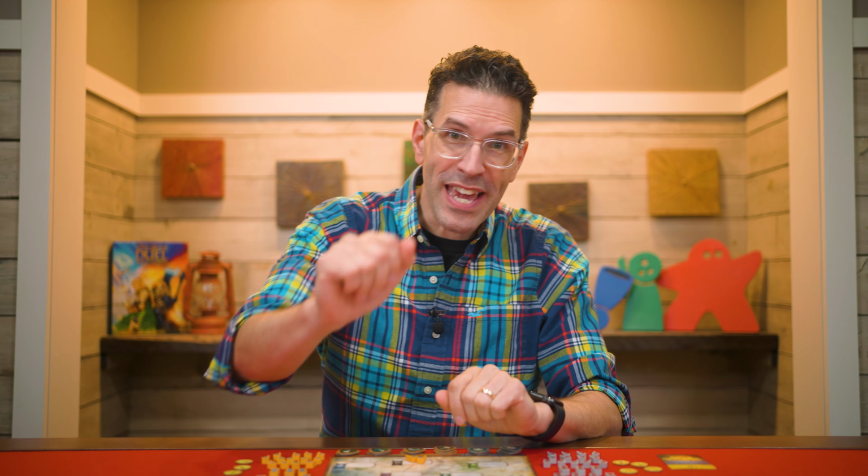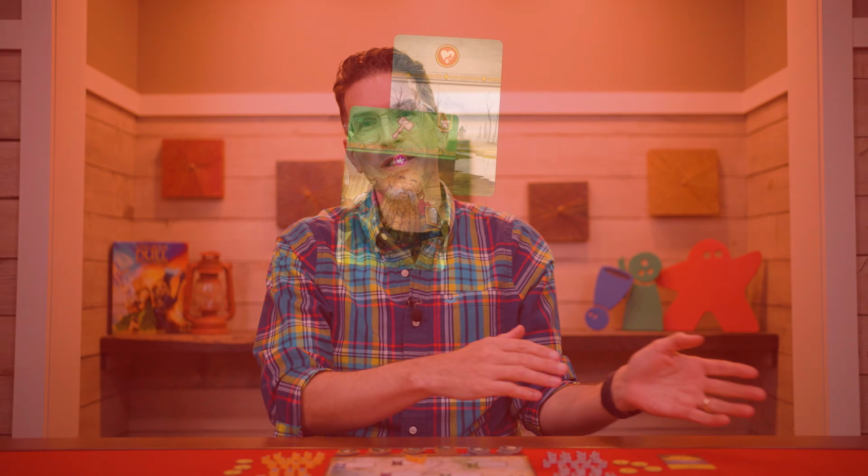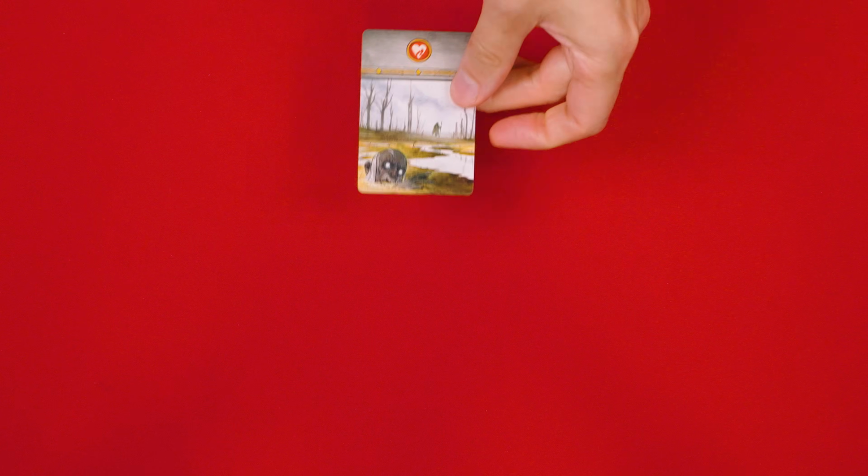And with that, we now know how to take a turn. You either take an available chapter card or a landmark tile. And after you take your turn, your opponent takes their turn. And back and forth you'll go like this until the final card of the current chapter has been taken. Then it's time to set up the next chapter.